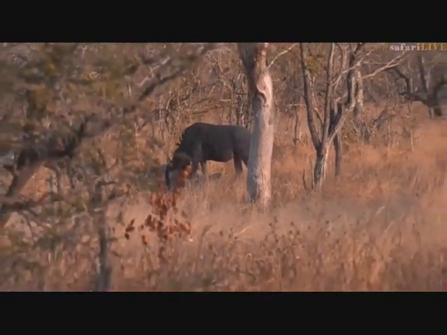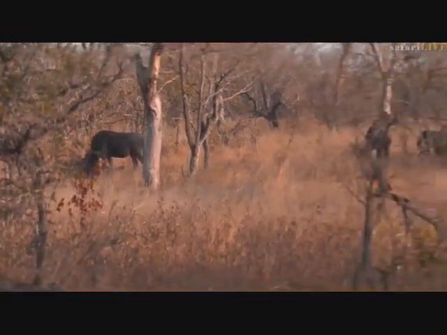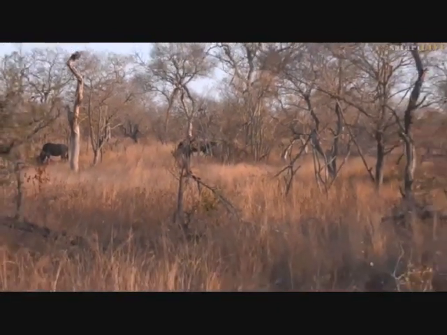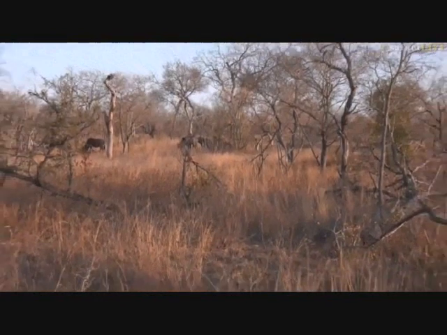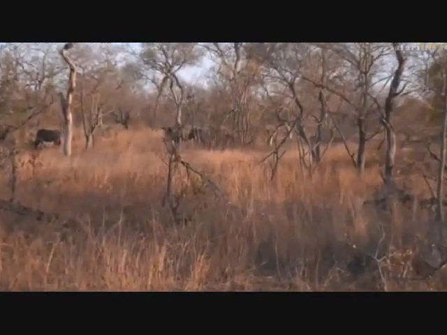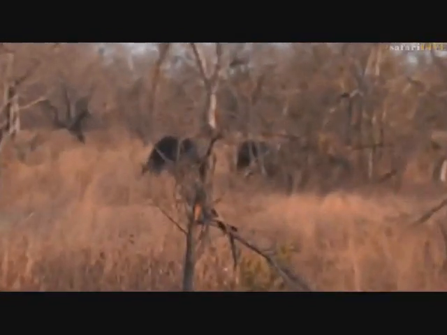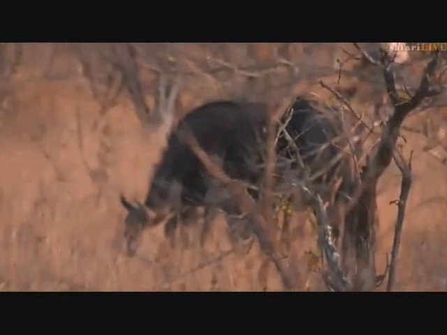But this is our resident group that we see on Djuma. It's quite a large group actually for the Sabi Sands. Wildebeest in the Sabi Sands are never in huge numbers like we see in the Masai Mara. The terrain here doesn't suit a wildebeest lifestyle. It's far too dense and thick, and it really isn't the best habitat for them.